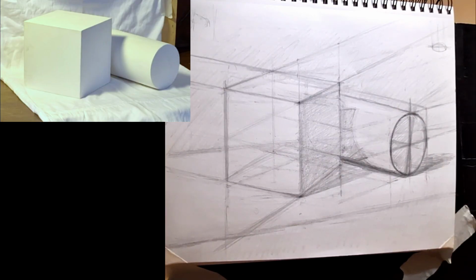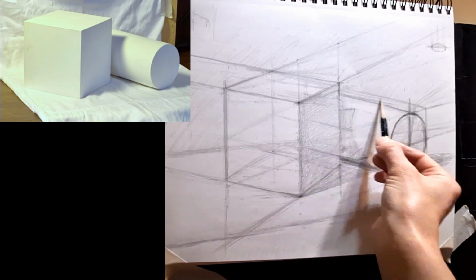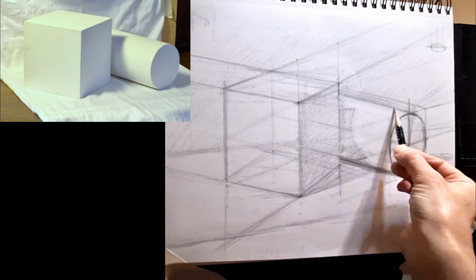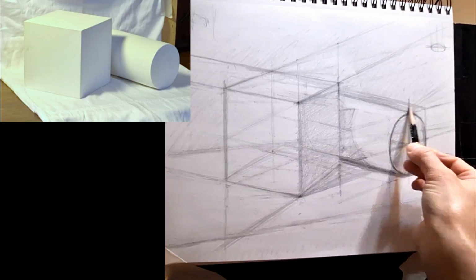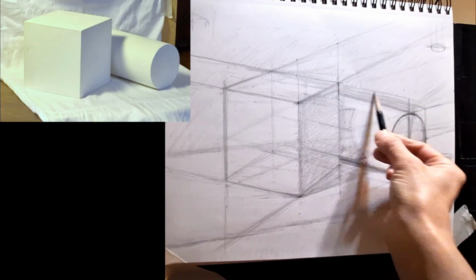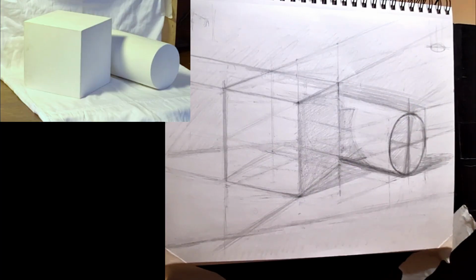Actually, why bother erasing? All of this in back is going to be a darker value. Not by a lot, but darker. So I'll just fill it in right now and make that already disappear. All right?